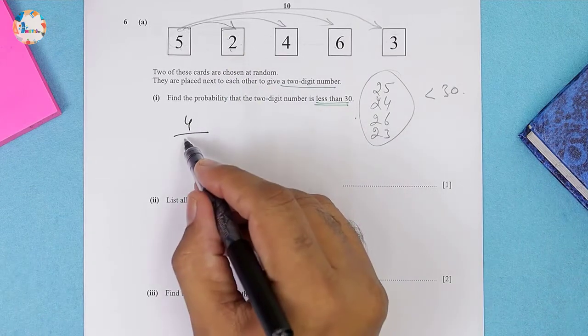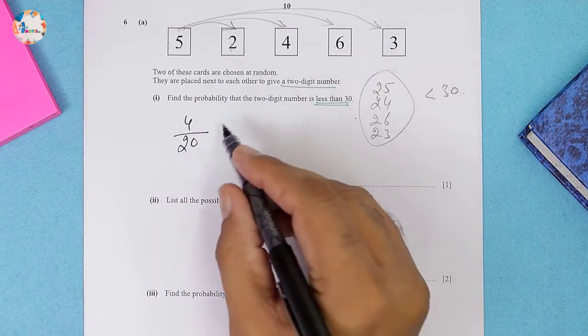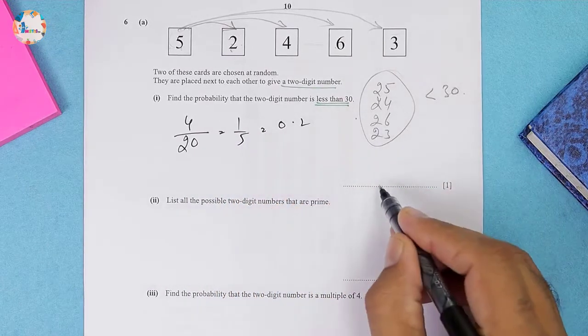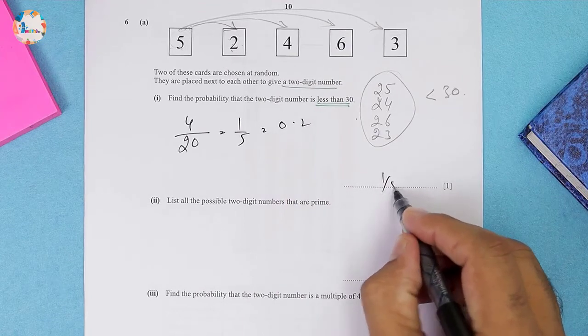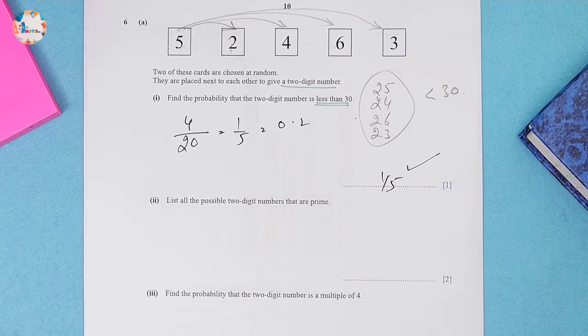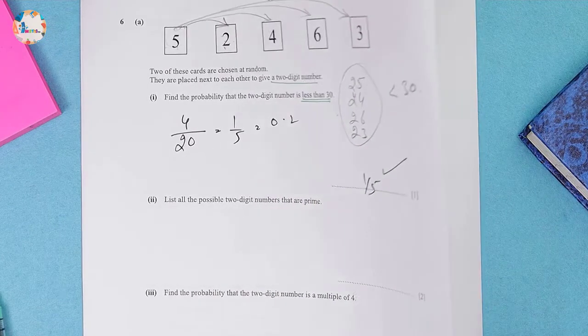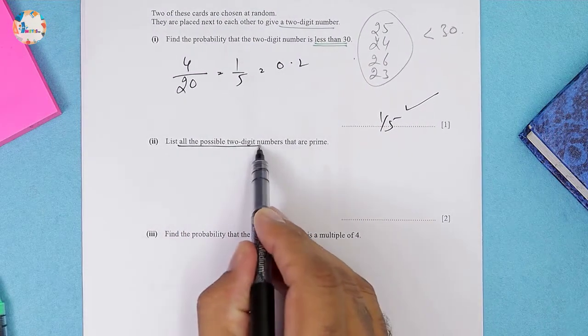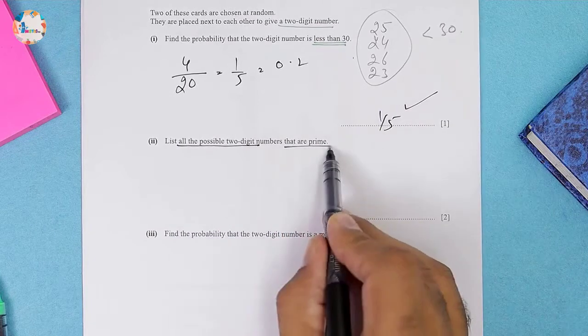Total 20 options possible. So 4 divided by 20, which is equal to 1 by 5, or you can write 0.2. So our answer will be 1 by 5. You can give the answer as 1 by 5 or 0.2. Both will be correct. Now they're saying list all the possible two-digit numbers that are prime numbers.